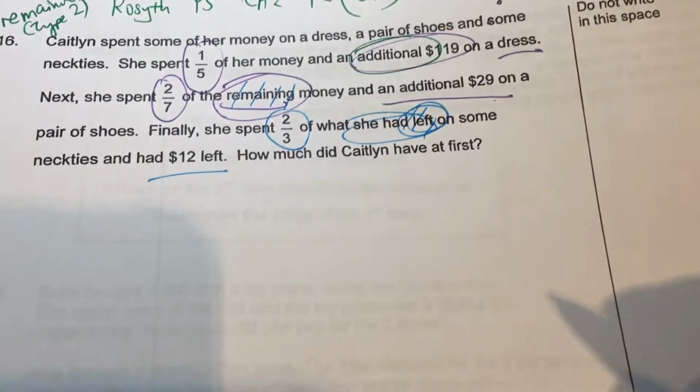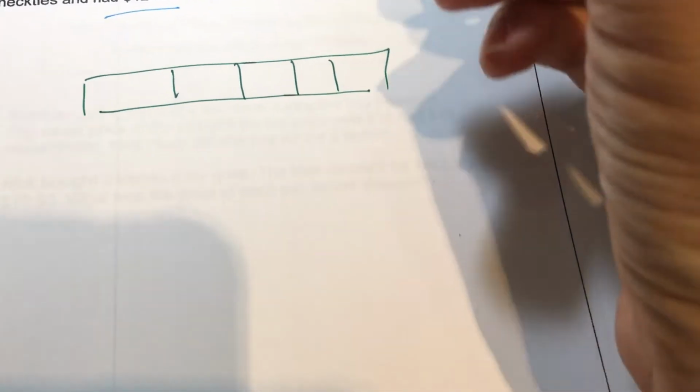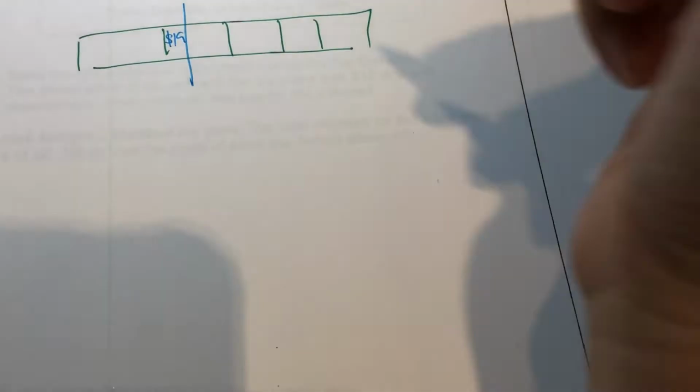Again, as I mentioned, it's a pull down, so meaning that you have a long one and a short one. And then we have 1, 2, 3, 4, 5. Not very nice, but you get the point. Then 1/5 plus an additional, so this is $19, and this is on the dress.